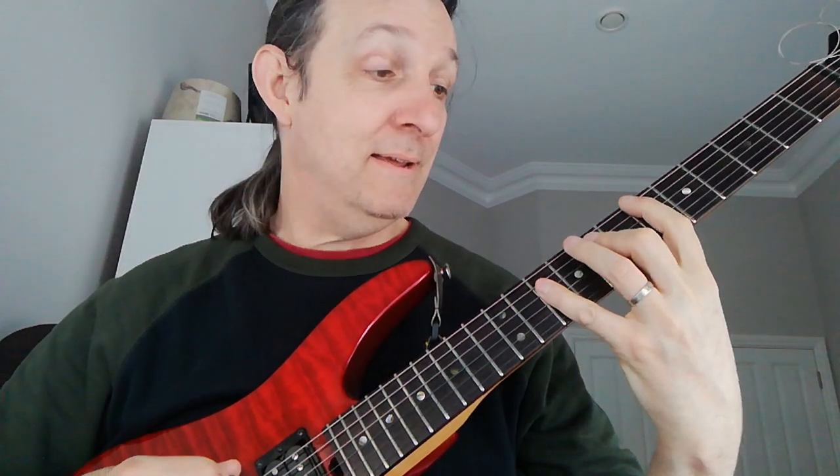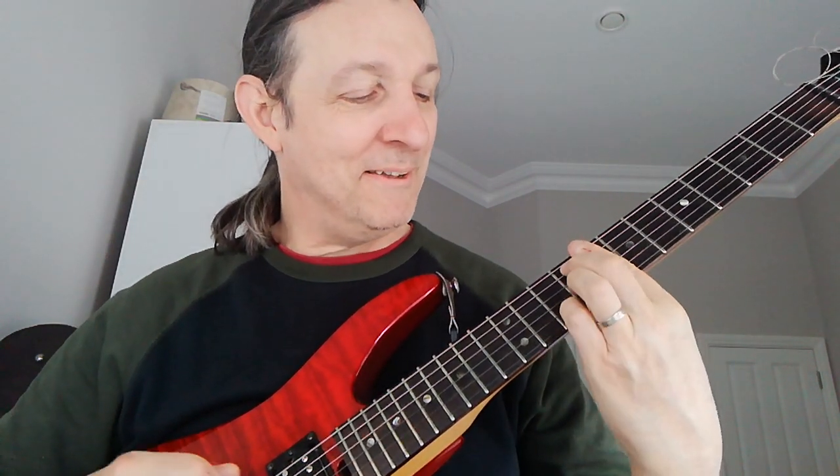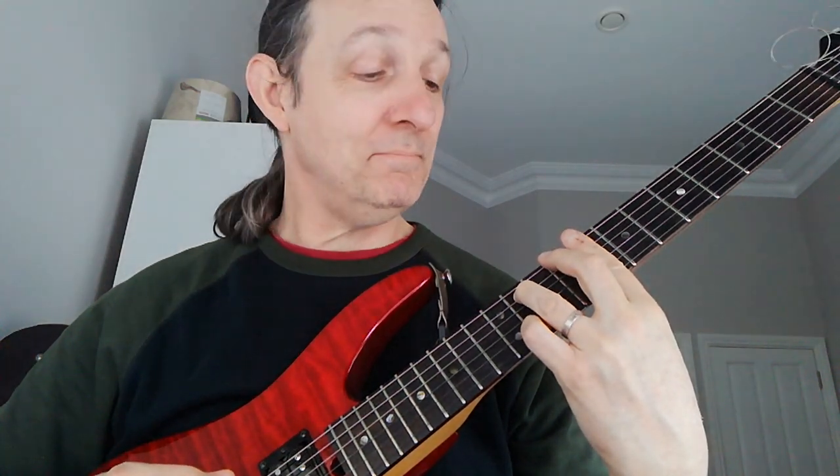B flat and D flat. So even that sound goes to a D flat nicely. And it also goes to an E. Very nice resolution there to the E major, so that's a good one.